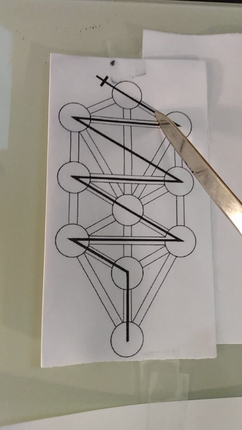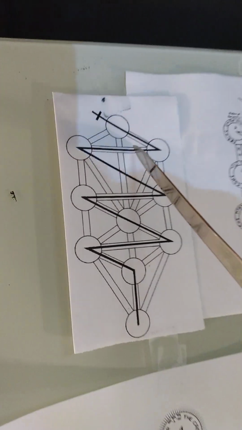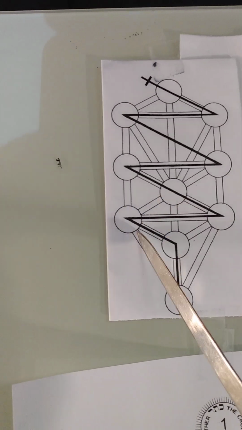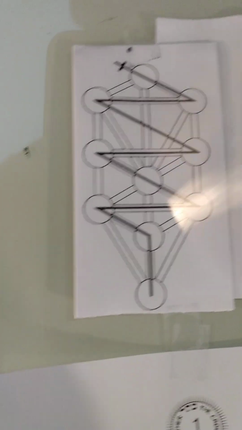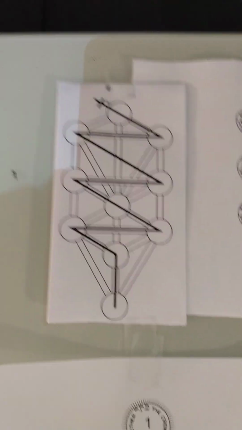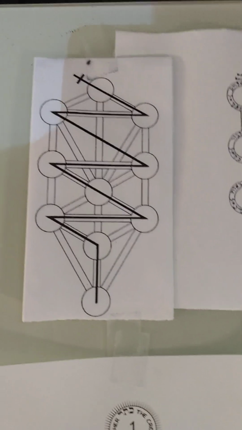Anyway, so let's count, because of our angles here, how many days of creation. So 1 angle, 2 angles, 3 angles, 4 angles, 5 angles, 6 angles, 7 angles. The 7 days of creation are represented here. And this was the inspiration for the story inside the Bible and the 7 days of creation.